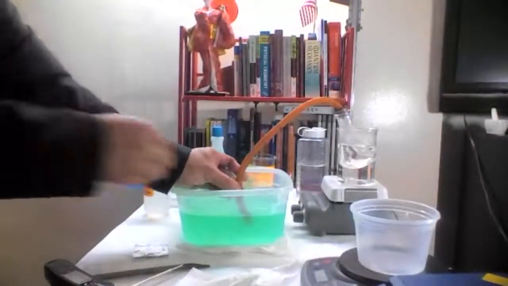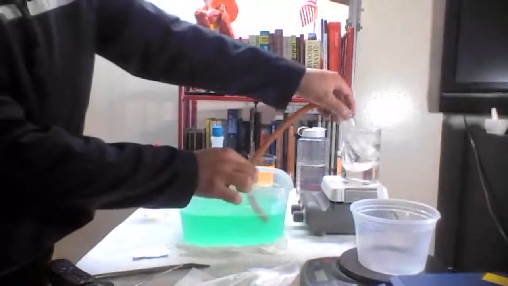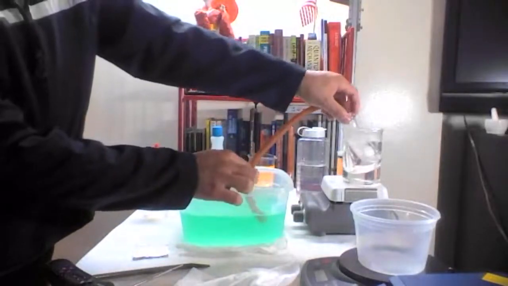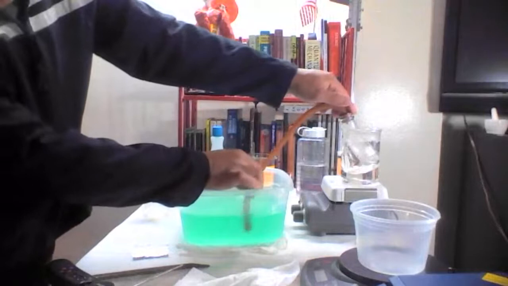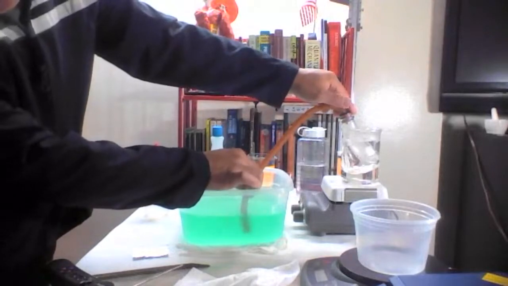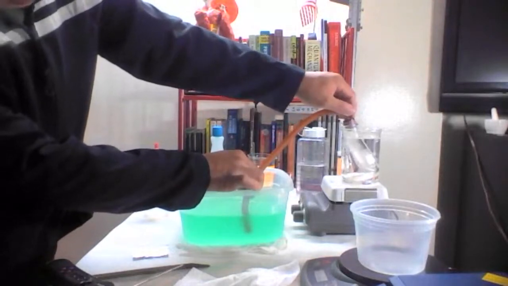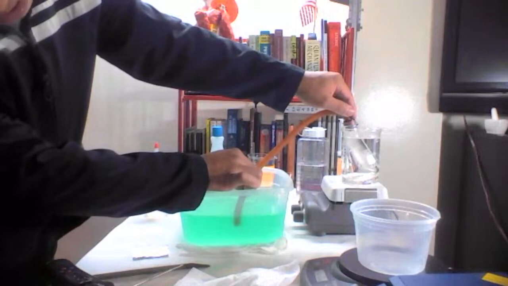When the bubbling has stopped, you can move this a little to make sure it's really done. Okay, it wasn't done yet.